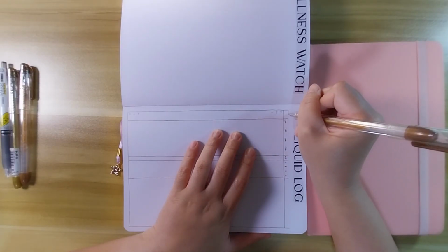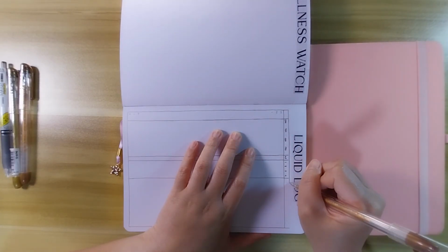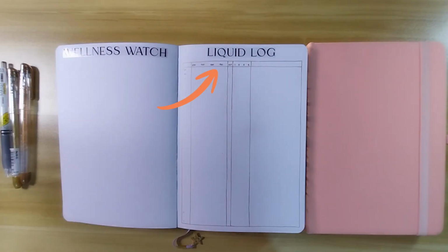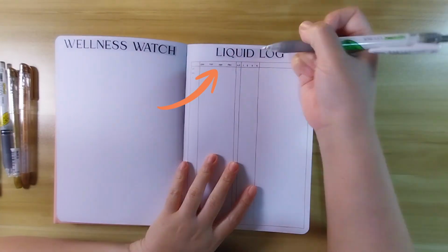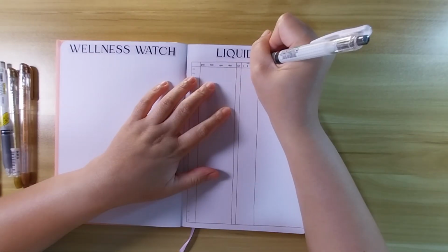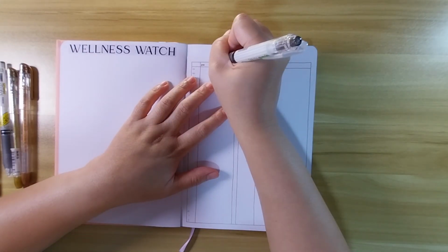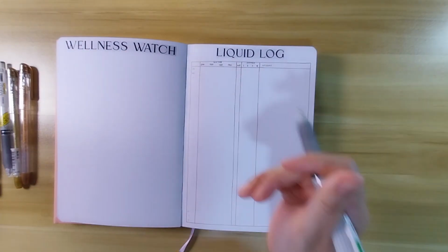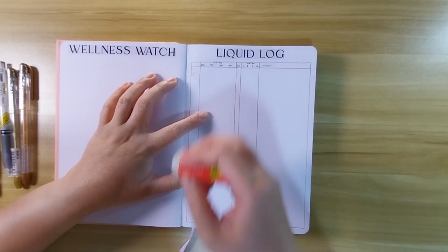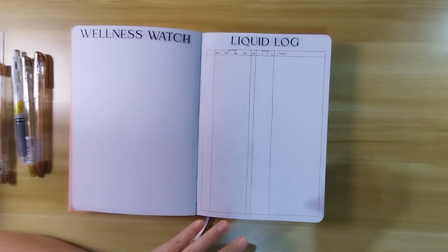Usually, I only consume 3 types of drinks: coffee, soda, and water. So on the left is my water tracker, and each box represents 250 milliliters. And the colors gradually change from red to green as I get closer to 2 liters. And the goal, of course, is to reach green.